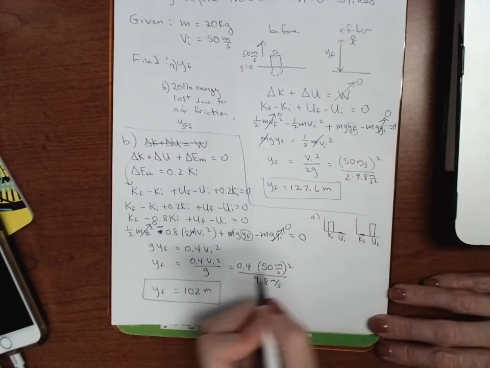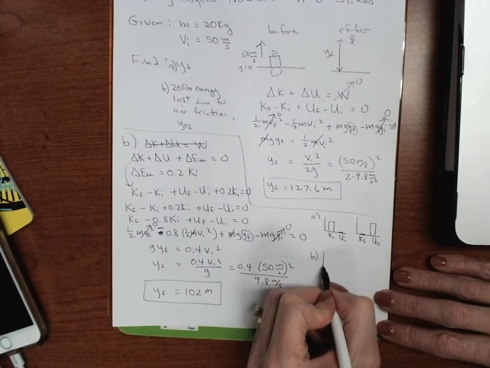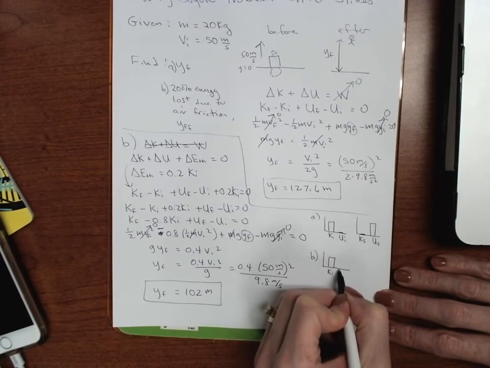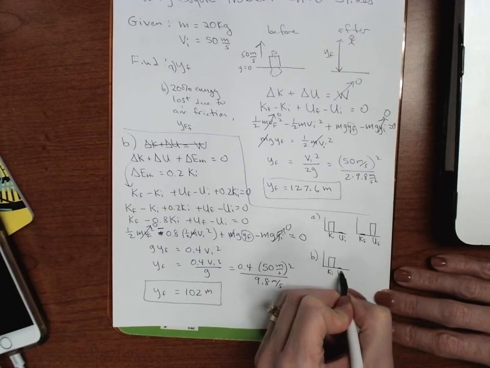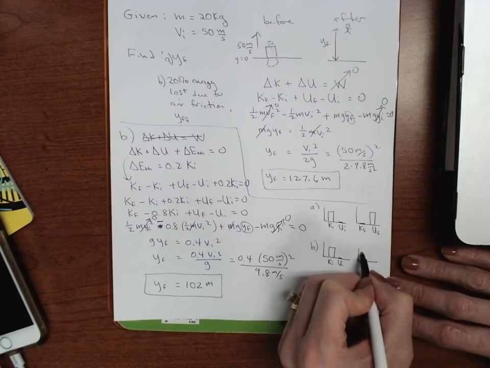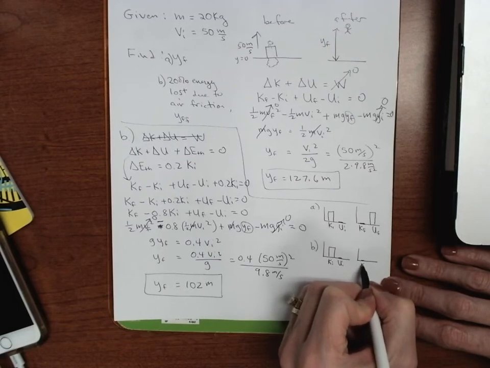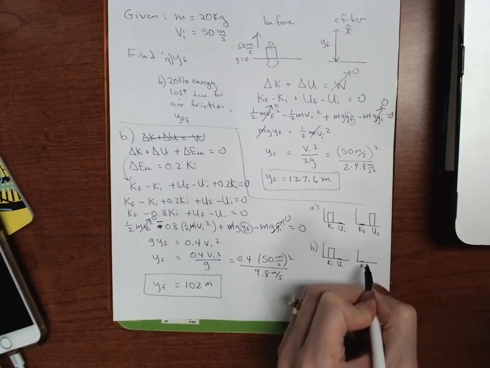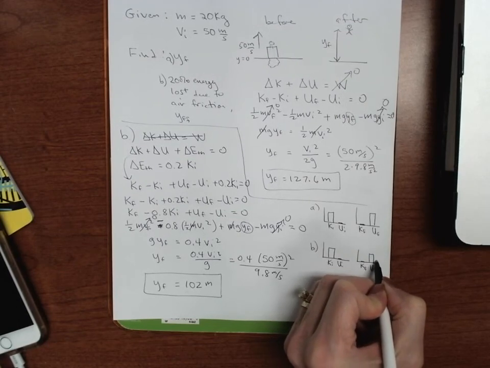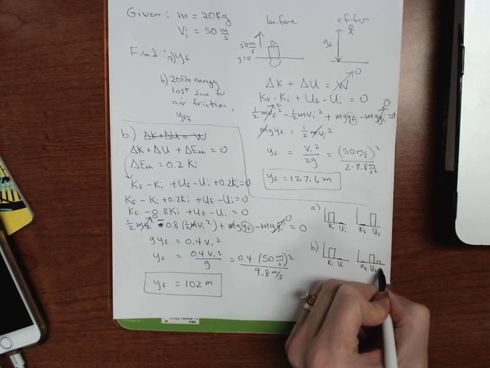And now for part B, I have the same thing as A, all kinetic and no potential. And for the final, I have no kinetic, and I have some potential and some E thermal.